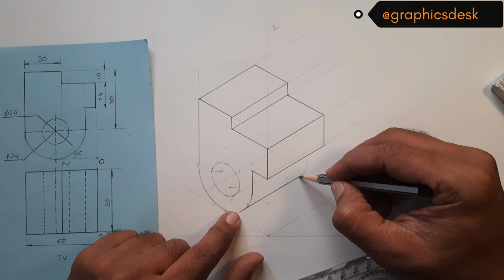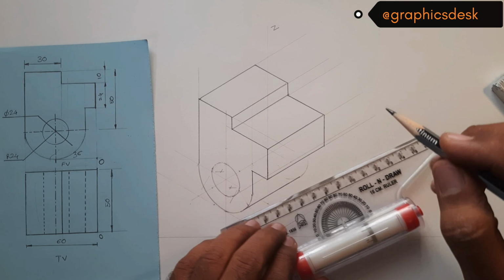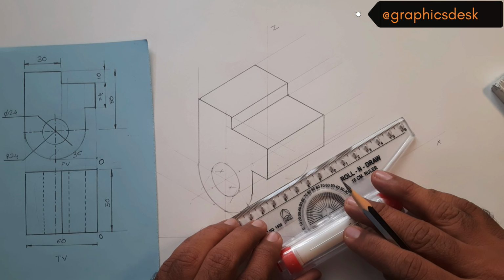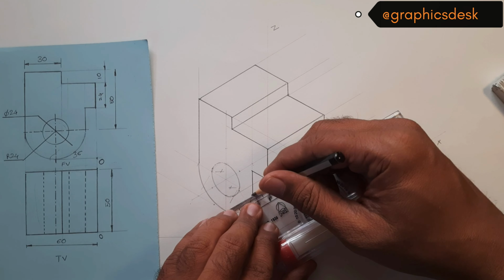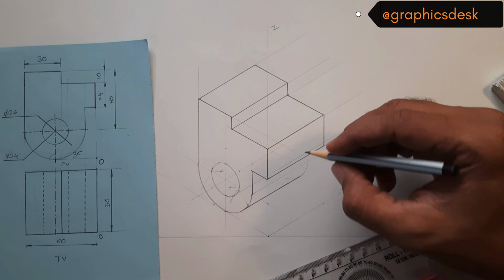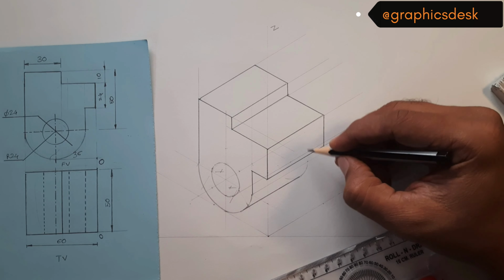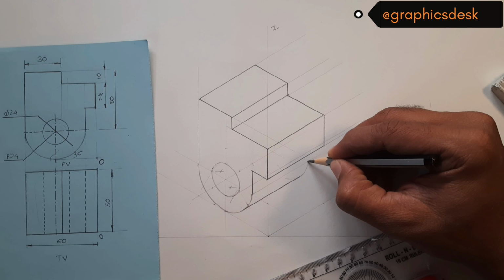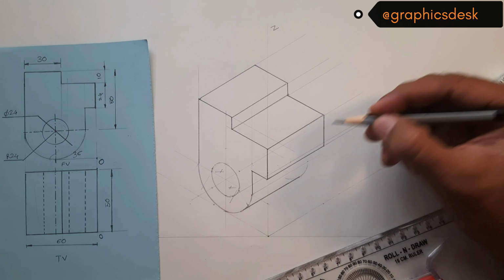So we have to locate this limit of the arc. So let's do that. Okay, this is the point that I was referring to, which means from this point I'll have to draw a line vertically up, that means parallel to the z-axis.